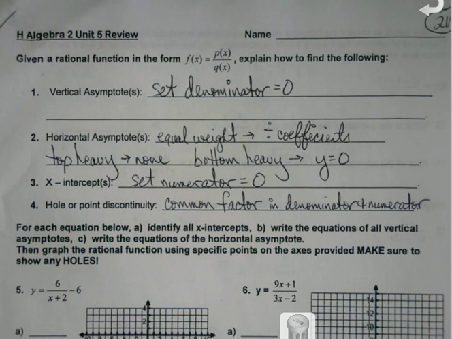So even if you would think there was an asymptote at that place, if you see that common factor, that's a hole, not an asymptote at that particular spot. And that's sometimes easier to see on the calculator than it is to maybe know off the top of your head.